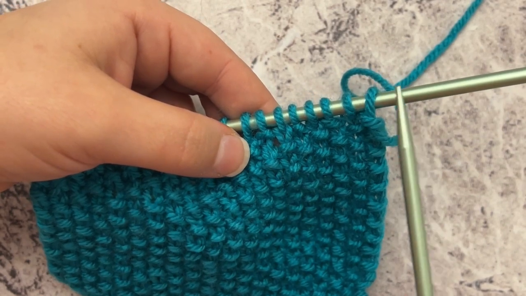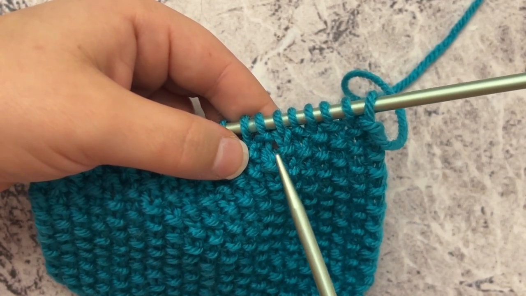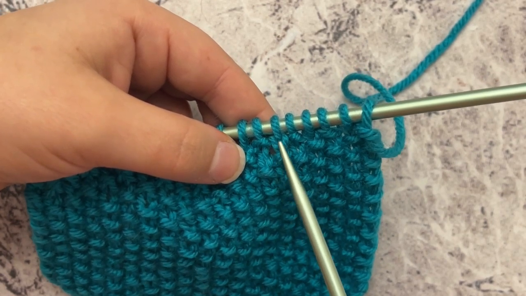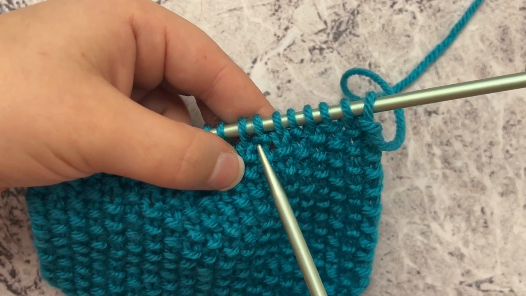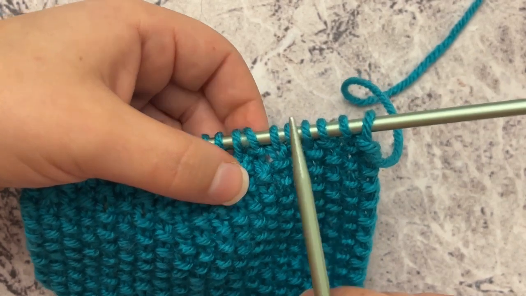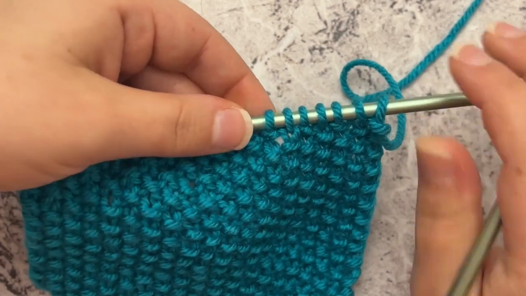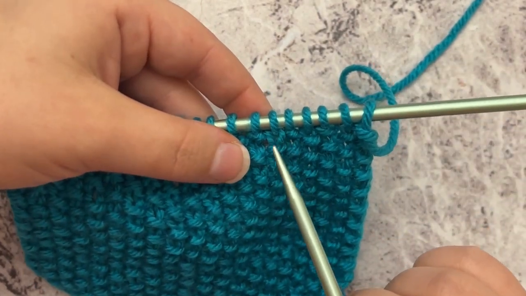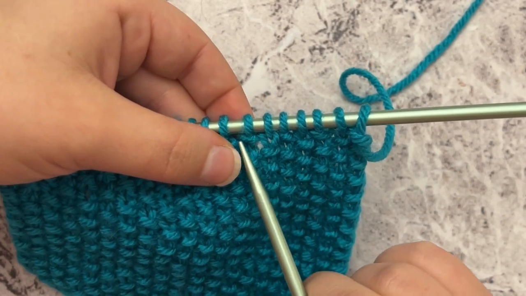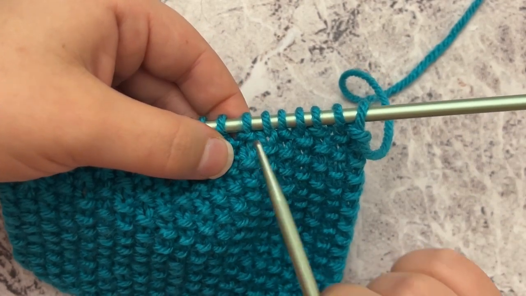The easy way to tell this is the V is a knit stitch, so it kind of looks like a K. If you look at that, like a K for knit. And then this little bump here is a purl stitch. So that is the easy way to tell them apart. This looks like the sides of a K for knit, and the bump looks like the round of a P for a purl stitch.